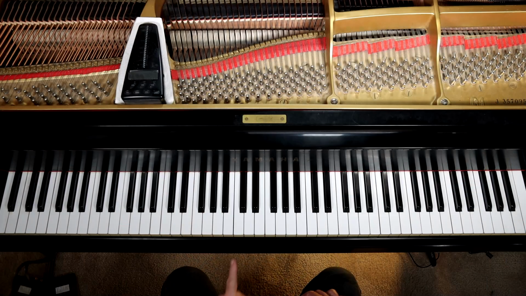Treble clef can also be known as a G clef. G is the next to the bottom line on the staff, and it is the G on the keyboard above middle C. So middle C is here. If I go up to a G, that is the next to the bottom line on the staff. And in theory, if you know what that note is, you can figure out any of the others by going up and down the alphabet.